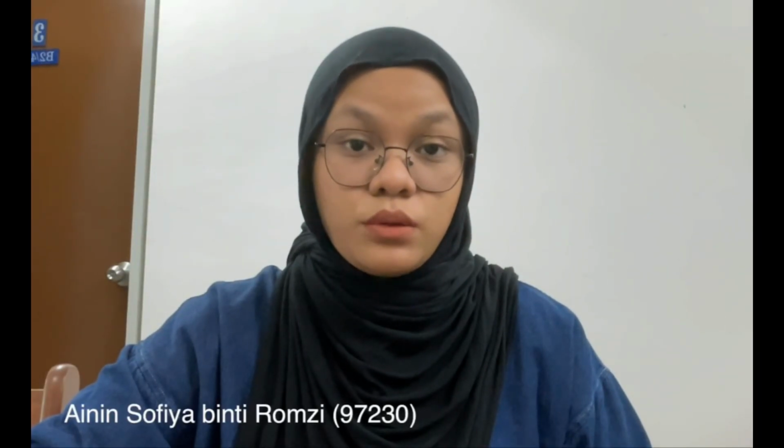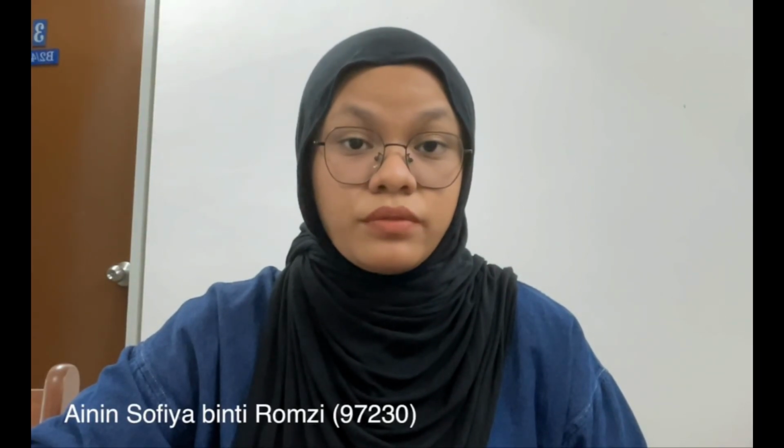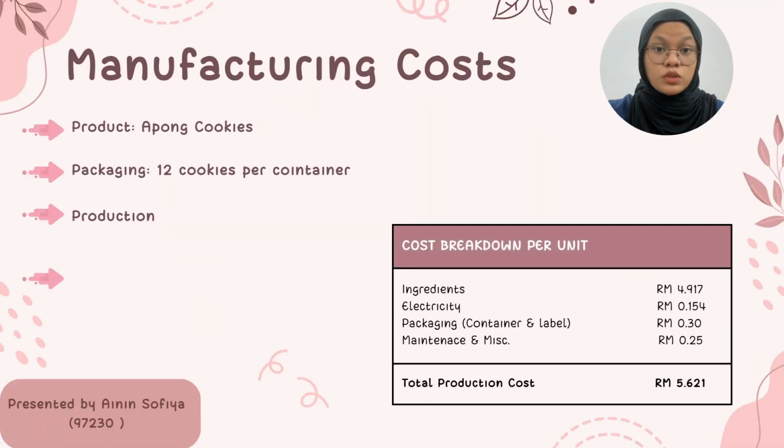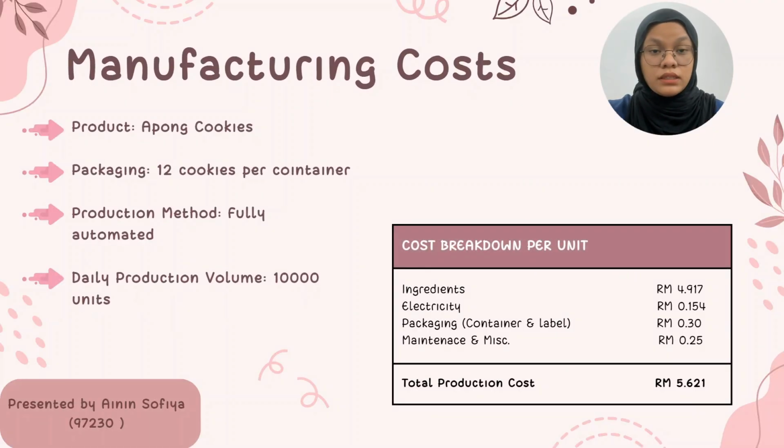Hi, my name is Ainin Sofiya Binti Romzi with a matrix number of 97230. Now, let's go through the manufacturing production cost for our apong cookies. For one unit, which includes 12 cookies, we estimated the total production cost to be around 5 ringgit 62 cents. Most of that comes from the ingredients, which cost around 4 ringgit 92 cents per unit.